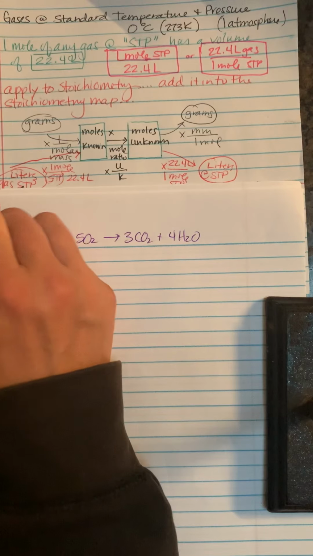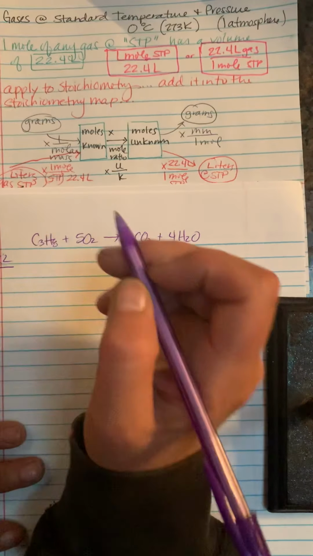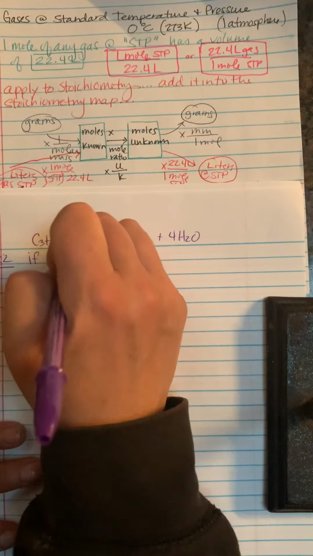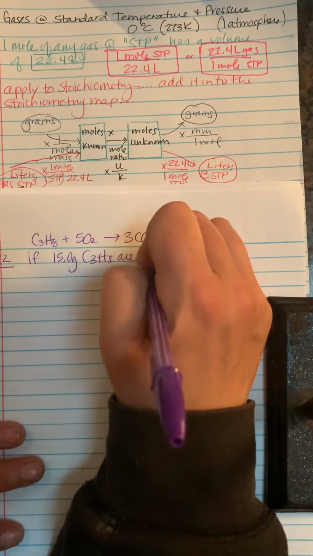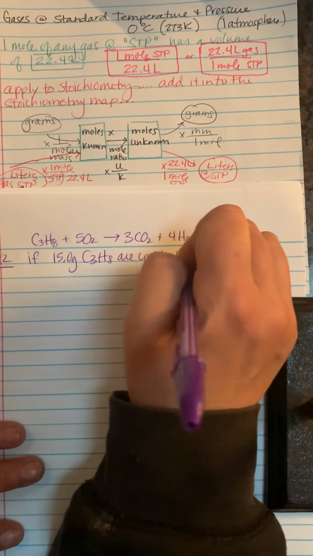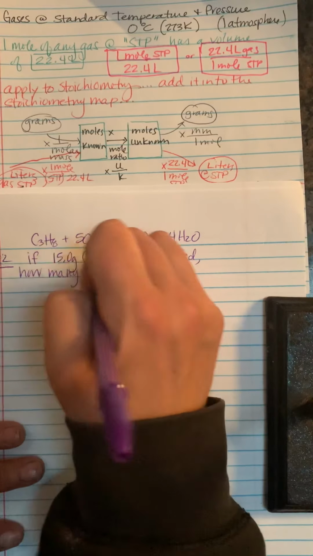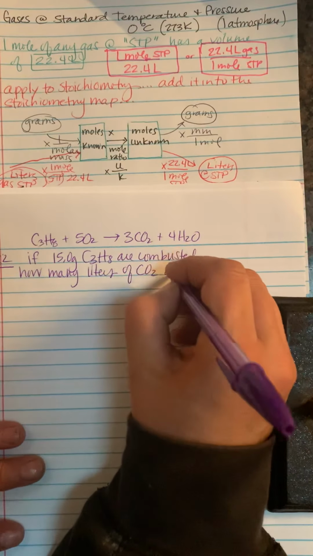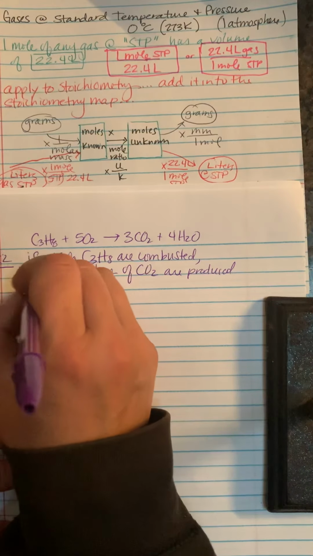And our example 2, we're going to start with grams and answer in liters. So we'll say if 15 grams of C3H8 are combusted, how many liters of carbon dioxide are produced at STP?